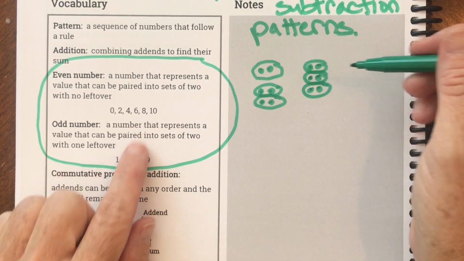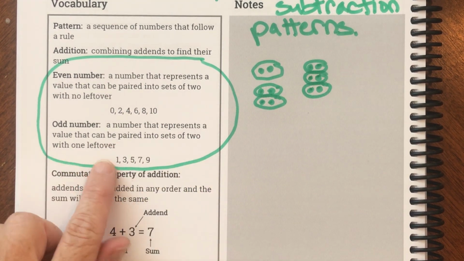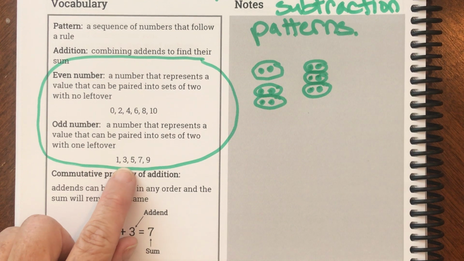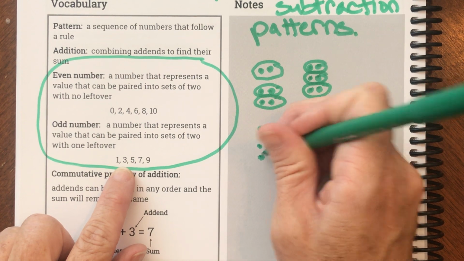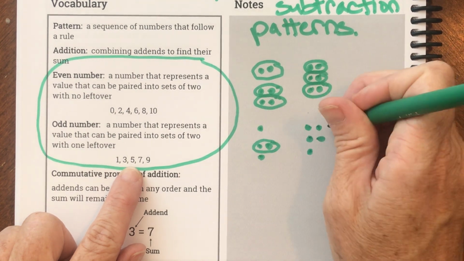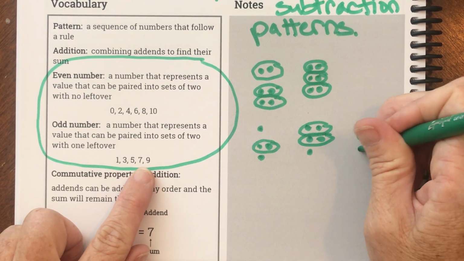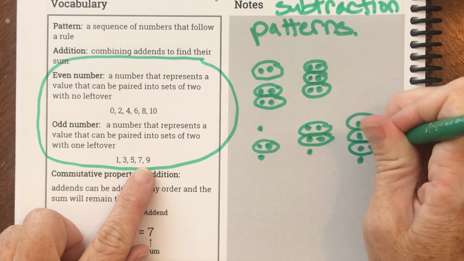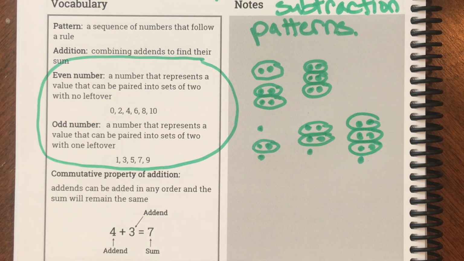So those are even. But odd is a number that represents a value that can be paired into sets of 2 with 1 left over. So there's always going to be 1 left over. If I draw 1, there's just 1 left over. If I draw 3, there's a pair and then 1 left over. If I draw 5, there's 1 pair, 2 pairs, and 1 left over. If we draw 7, there's 1 pair, 2 pairs, 3 pairs, and 1 left over. So we really need to know what even and odd mean today. That's going to be in most of our problems. Okay, we're not going to worry about the rest, so we're going to get started.